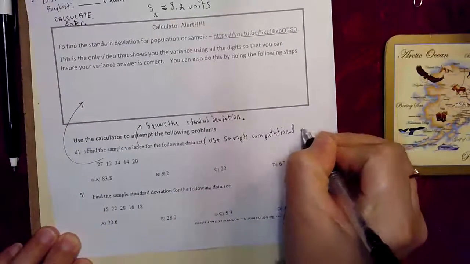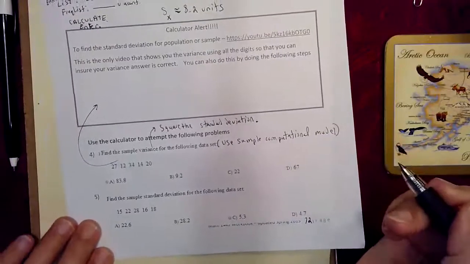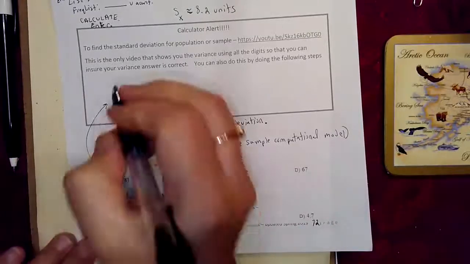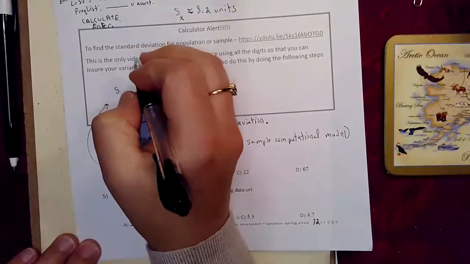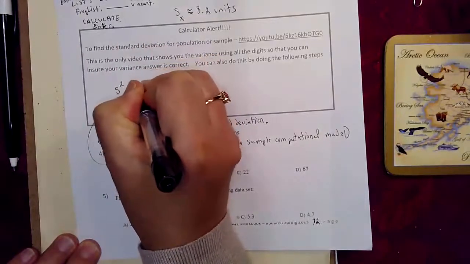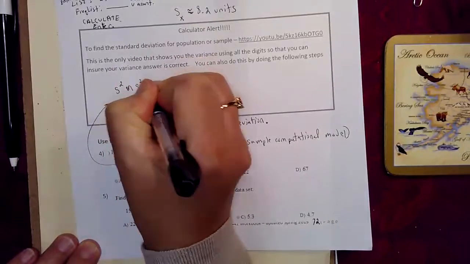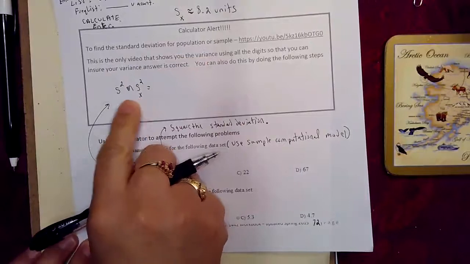Because you're going to have to demonstrate that on the test. Okay, so for that, you'd have s squared, or you could say s of x squared. This is kind of your text, and this is your graphing calculator. So either one is fine.